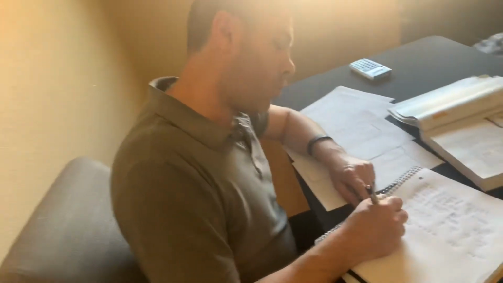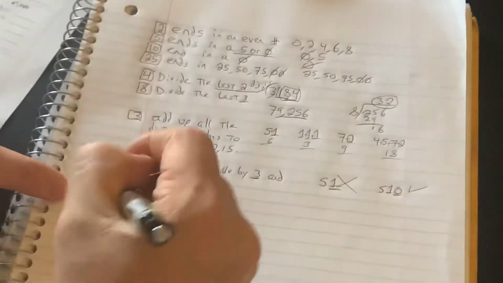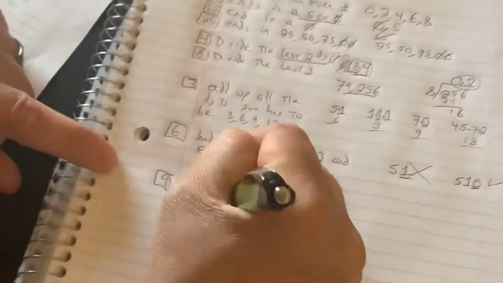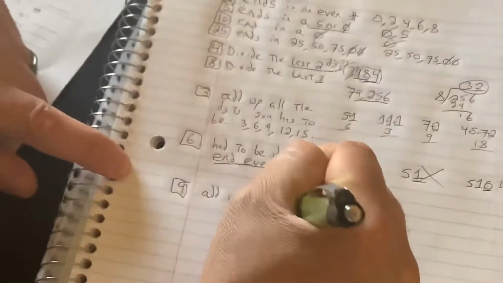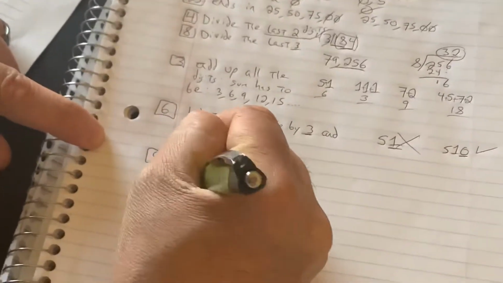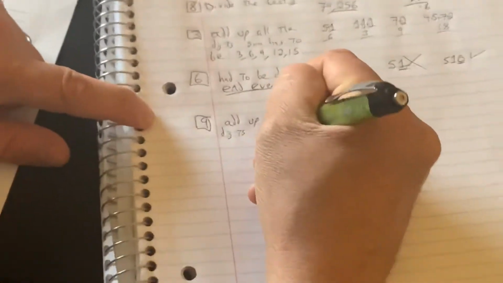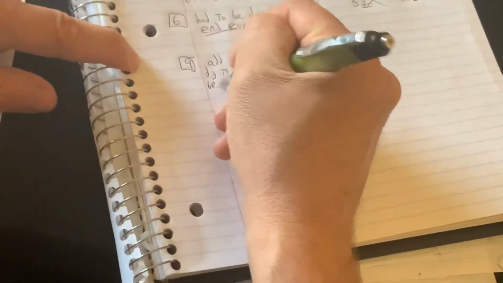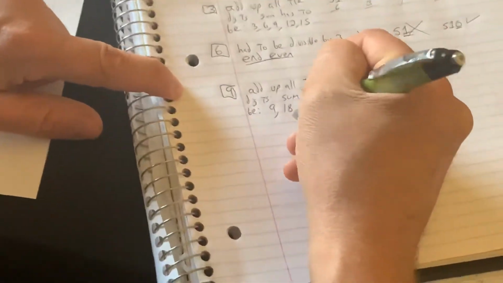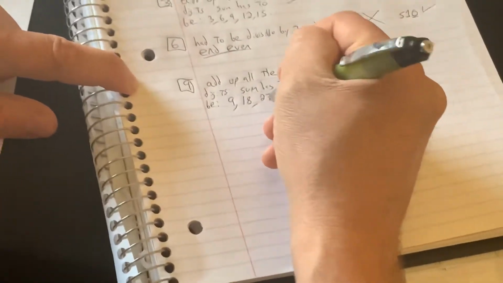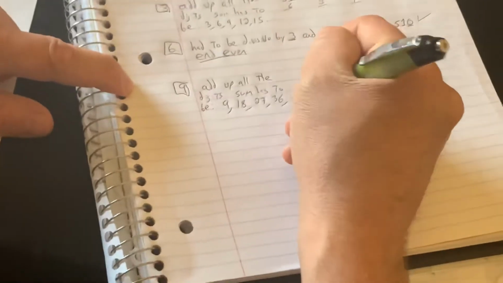And the rule of 9. For 9, it's very similar to 3. You add up all the digits, and the sum of them has to provide 9, 18, 27, 36, and so on. It has to give you the sum of a number that's divisible by 9. It has to give us a timetable of 9, guys.